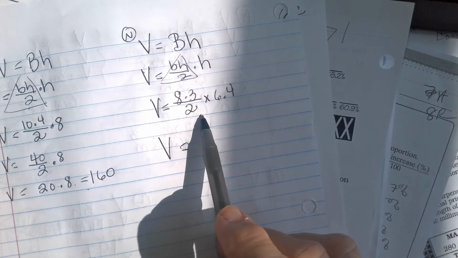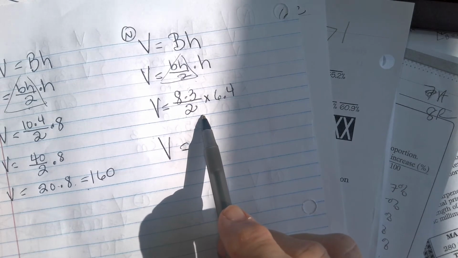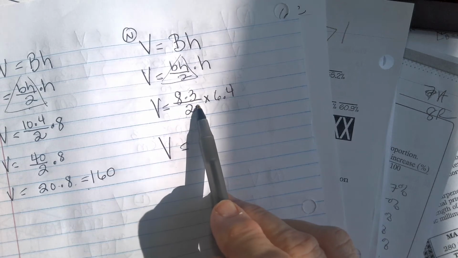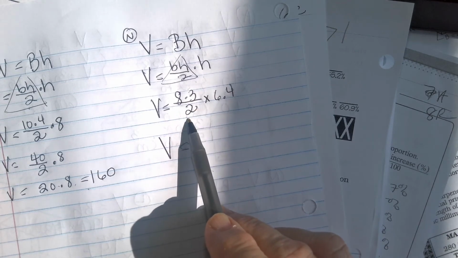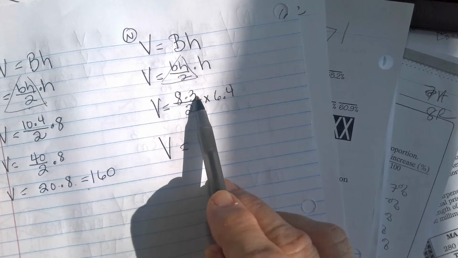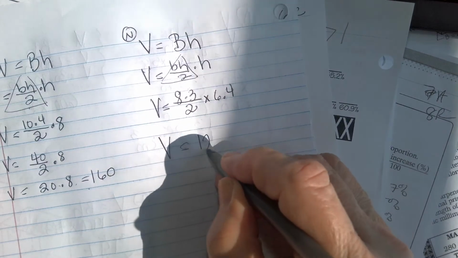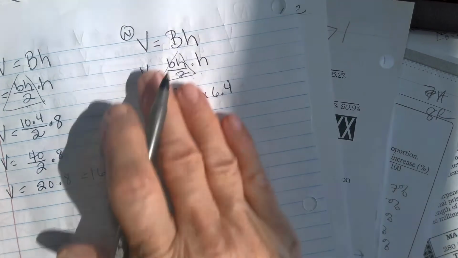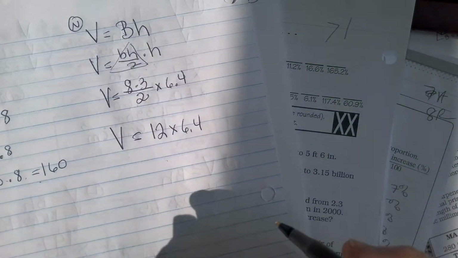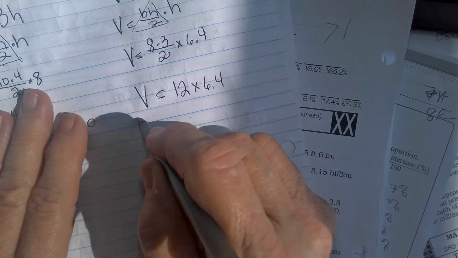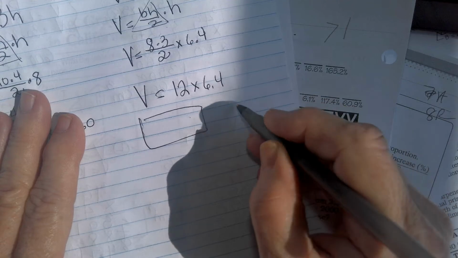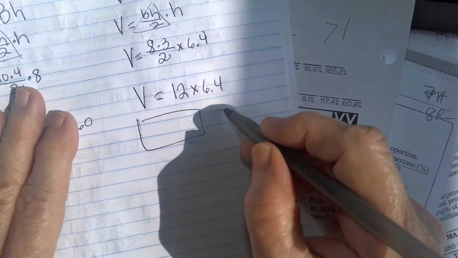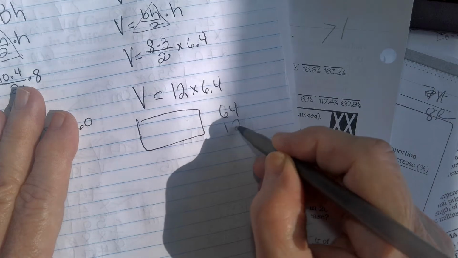Are you getting this down? 8 times 3 is 24, divided by 2 is 12. Awesome. So we did 8 times 3 is 24, divided by 2 is 12. And then we just have to go 12 times 6.4. So again, you keep everything organized, and I'll leave a place for the answer, and I'll multiply right here. I'm going to put the 12 on the bottom because it's easier to work with. 64 times 12.